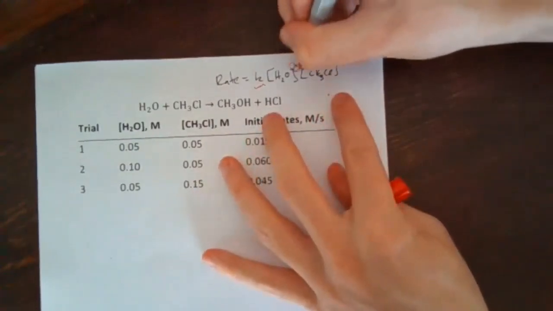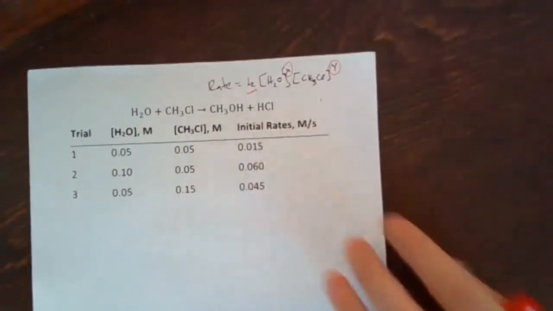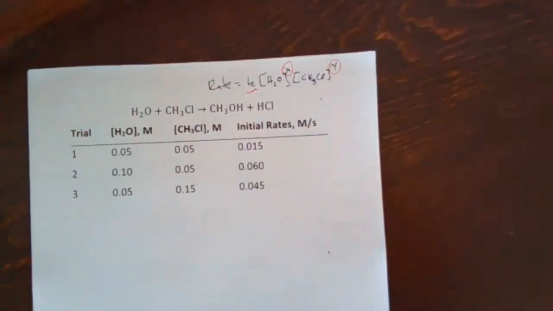And then I need the order for each of my reactants. So in general, orders and rate constants. What I'm going to do is take it one at a time and see if I can get that. I'm always going to start with the orders. If you figure out the orders, you can then figure out the rate constant from there. So we're going to try to figure out the orders.